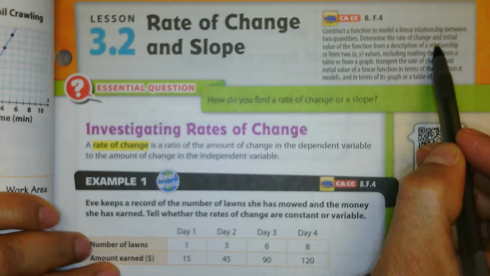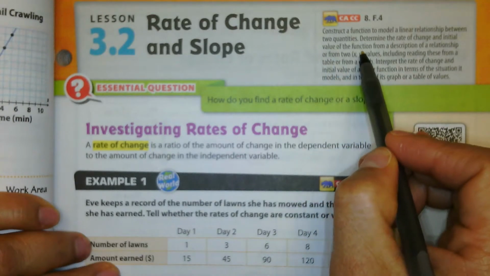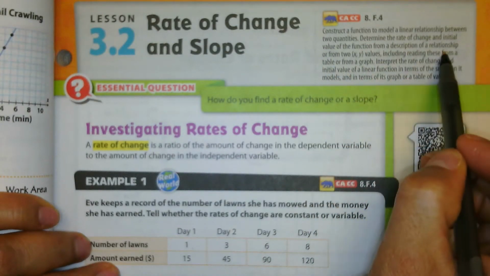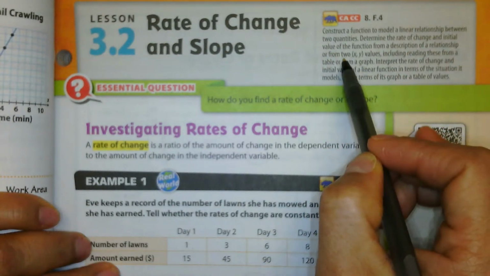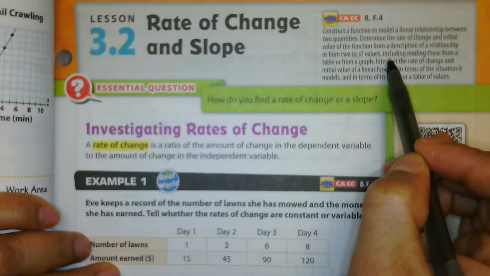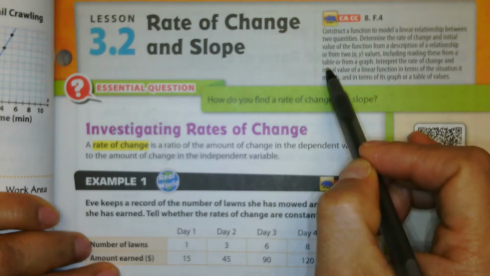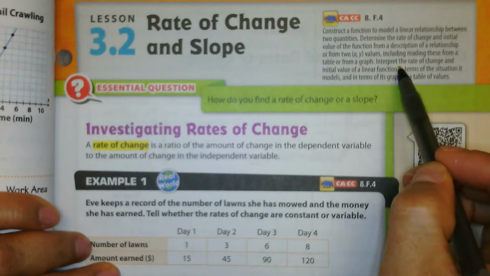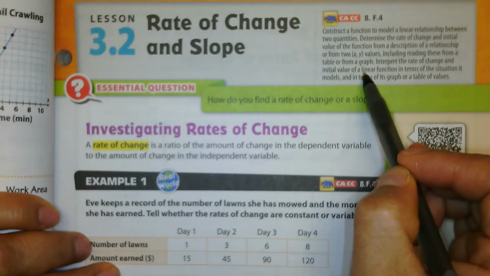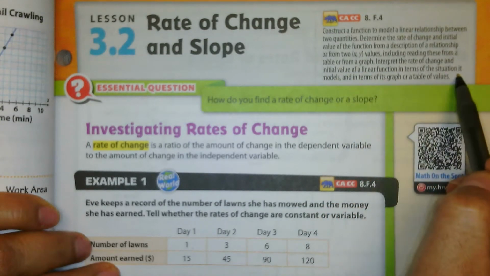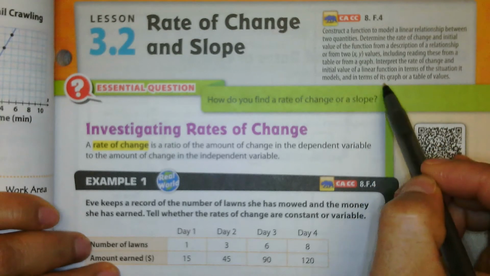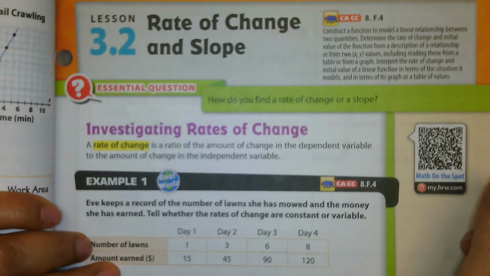Determine the rate of change and initial value of the function from a description of a relationship or from two x, y values, including reading these from a table or a graph. Interpret the rate of change and initial value of a linear function in terms of the situation and models, and in terms of its graph or a table of values. Wow, that's a lot. But we have to be able to do it so that we grow our brains, okay?